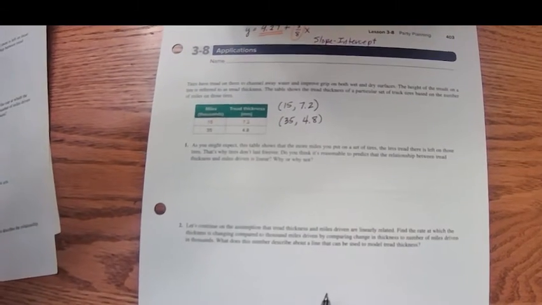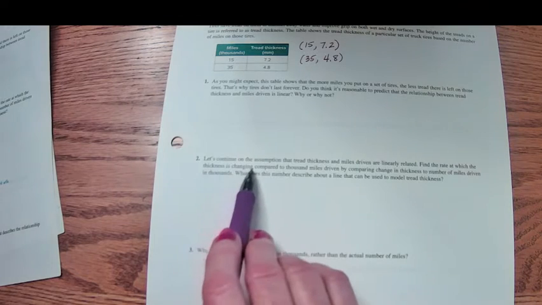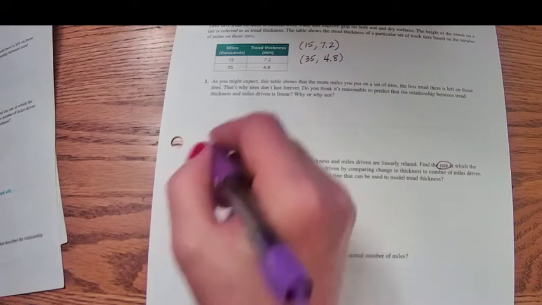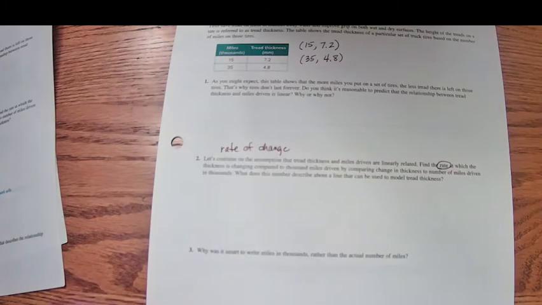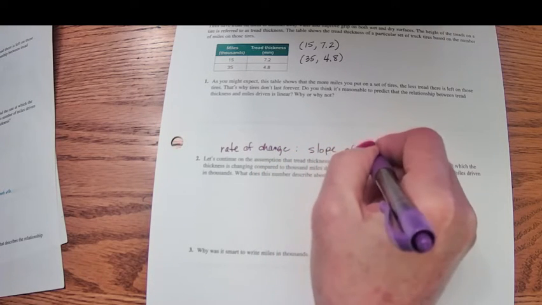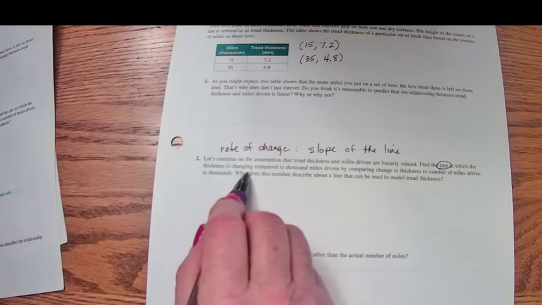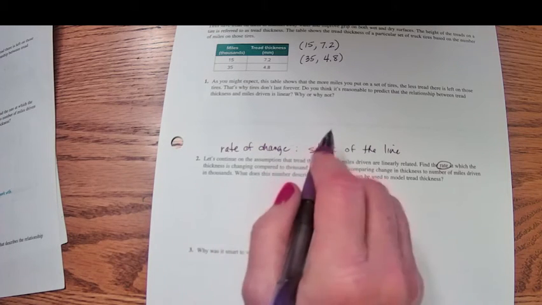So let's continue with question 2. Find the rate. Whenever you see find the rate, that means find the slope. Rate of change is slope. Whenever you hear rate of change, that's math keyword for slope of the line. So find the rate at which the thickness is changing compared to thousands of miles driven.